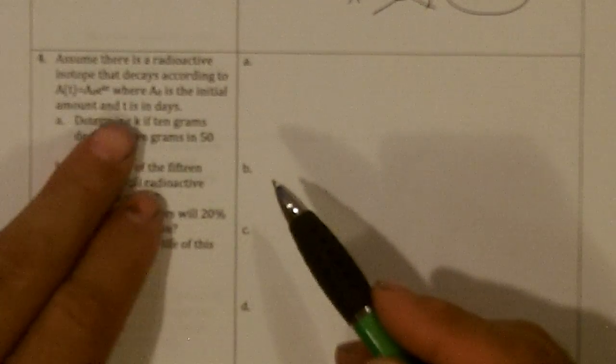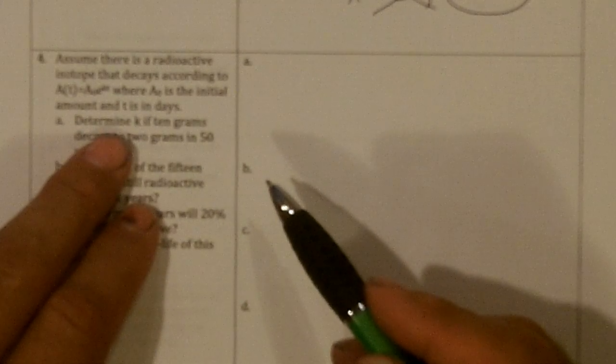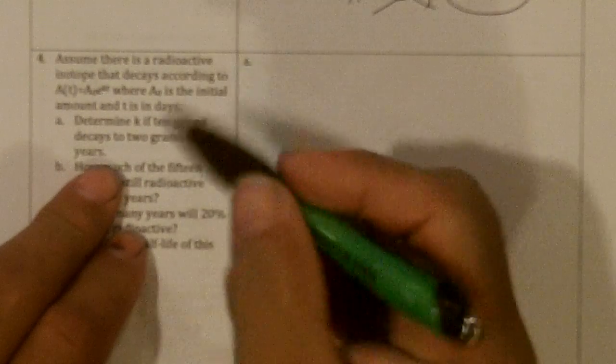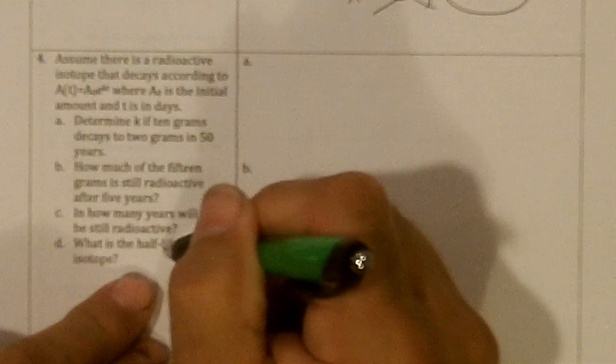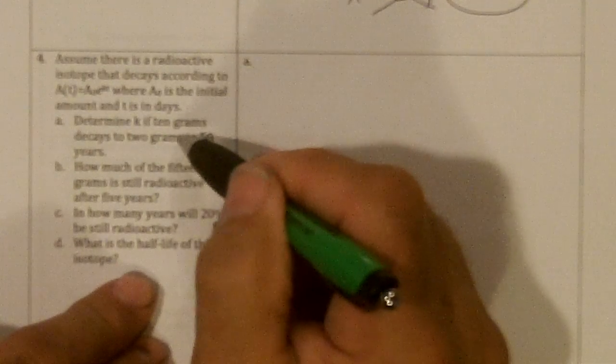Number 4. Assume there is radioactive material and it decays according to this. Determine if 10 grams decays to 2 grams in 50 years. I think all this was supposed to be in years.